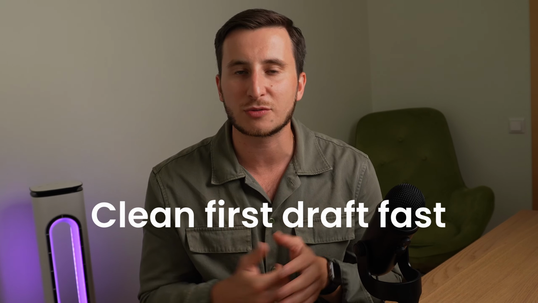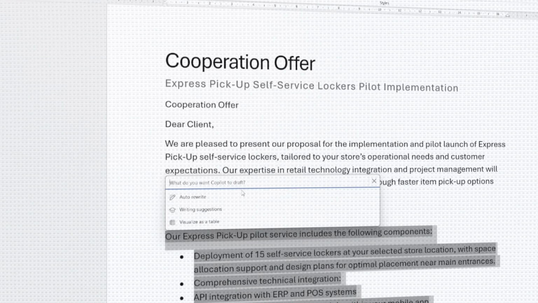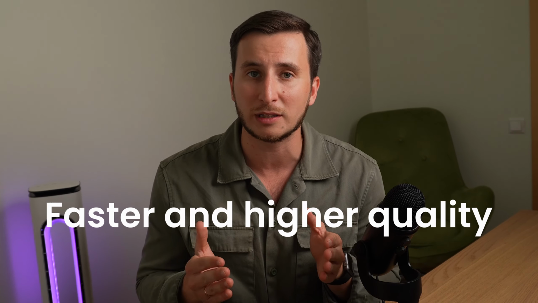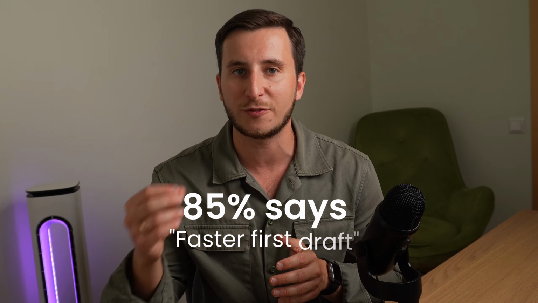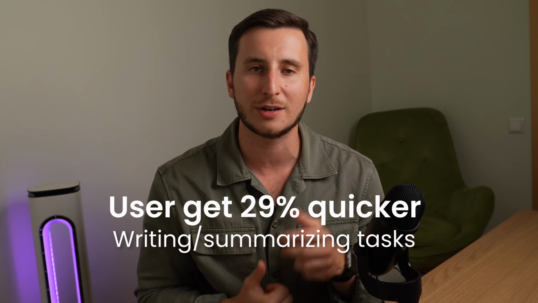Copilot in Word turns that chaos into a clean first draft fast. It summarizes from your inputs, rewrites to your tone, highlights gaps, and formats key points into tables. Early field data show that users get to a first draft faster and at higher quality. 85% say faster first draft. Users were 29% quicker on writing or summarizing tasks.